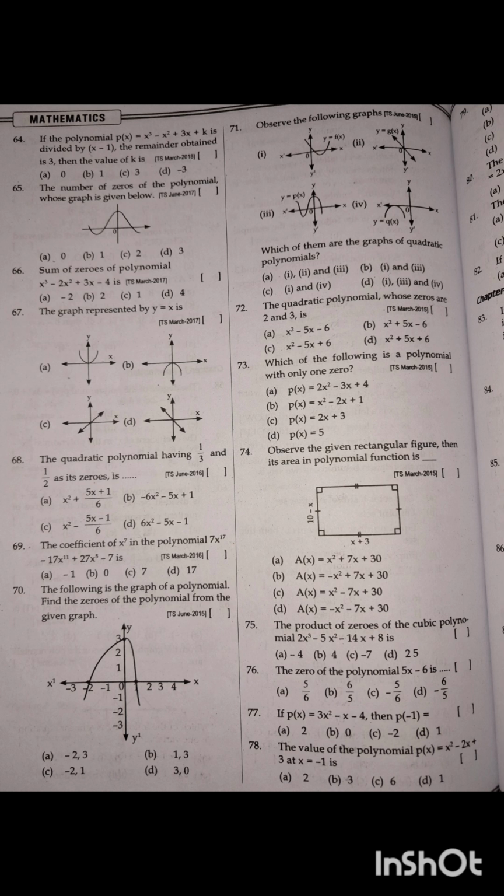The zero of the polynomial 5x minus 6. 5x minus 6 is equal to 0. If you send 6 to that side, it will be plus 6. So x is equal to 6 by 5. Option B.